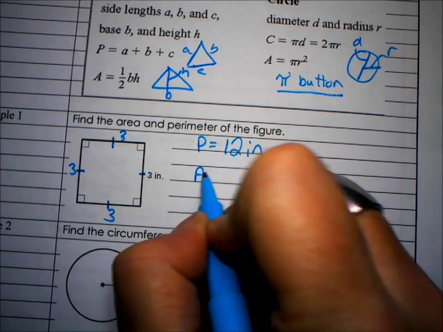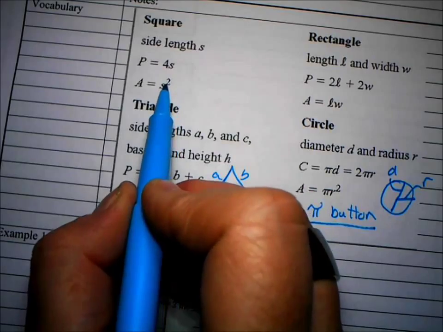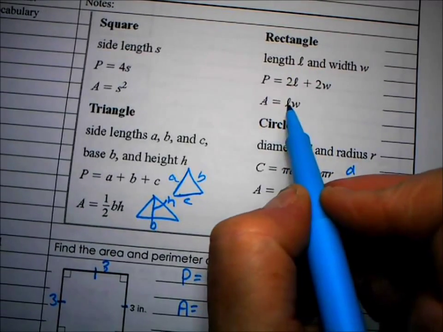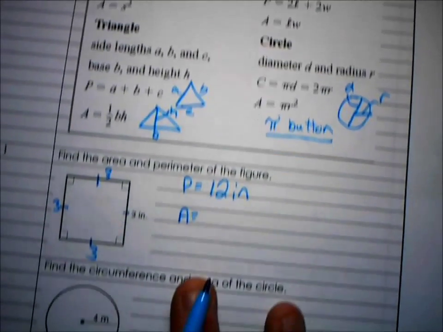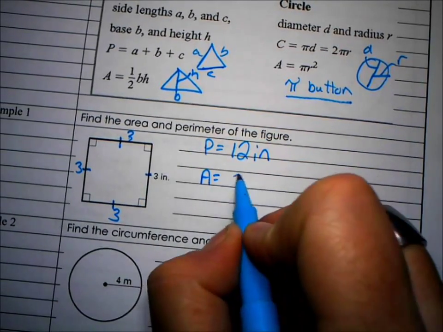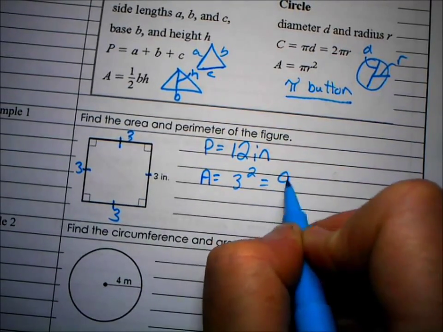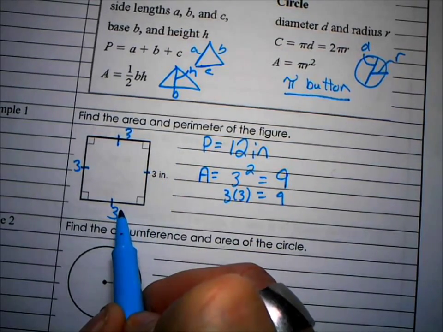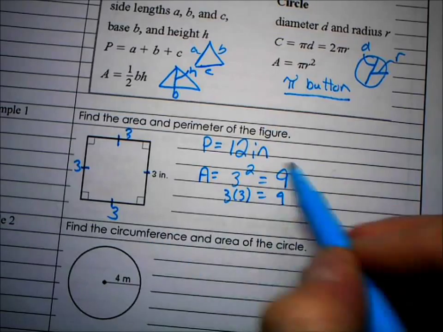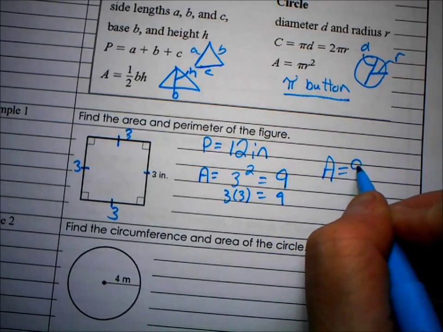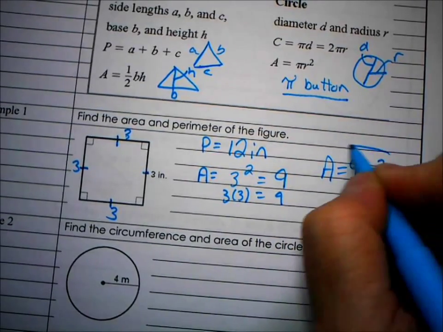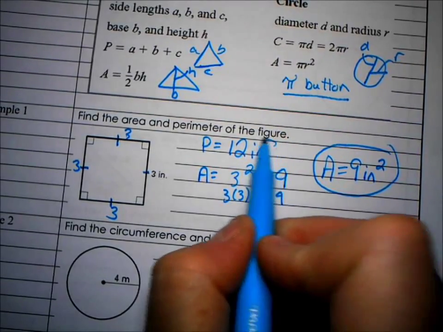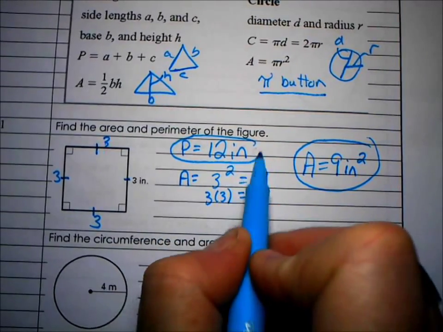Now the area they have up here is S squared. Realize it could also be length times width. It does not matter because 3 squared is going to equal 9, and if I do 3 times 3, that's the same thing as length times width. It's the same formula. So my area is going to be 9 inches, and because it's area, that means this is squared. There are my 2 answers to this problem.